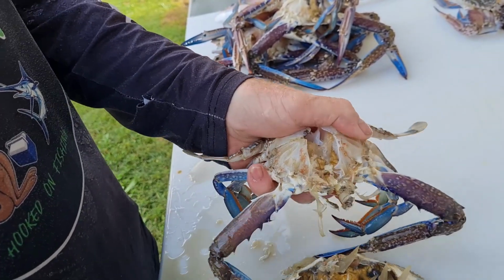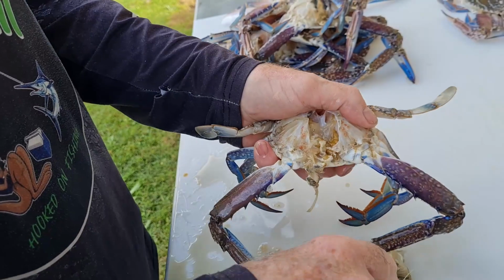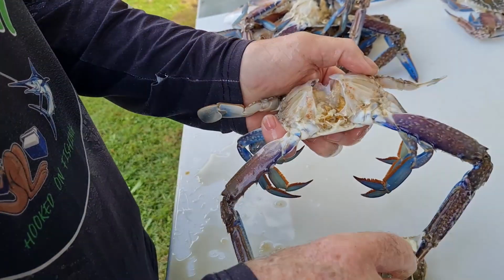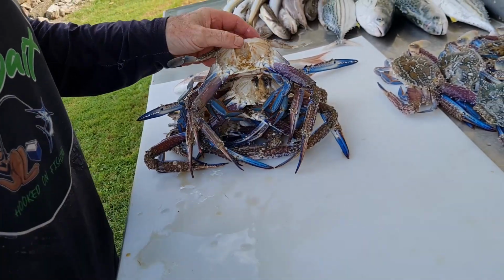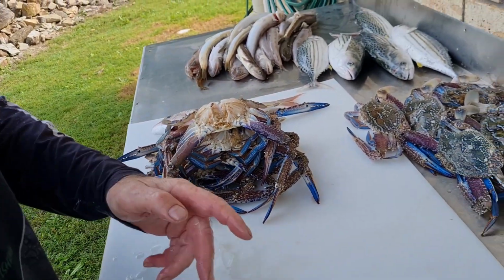A lot quicker when you're not explaining it to people. Very quick to do. Pull these little mandibles off, and that's it. We'll wash that out after. I'll just do the rest of these and get them ready first.